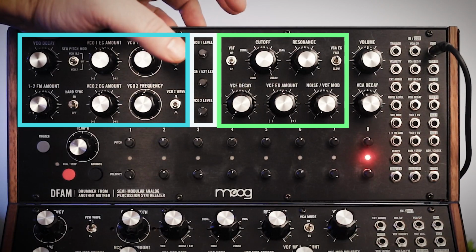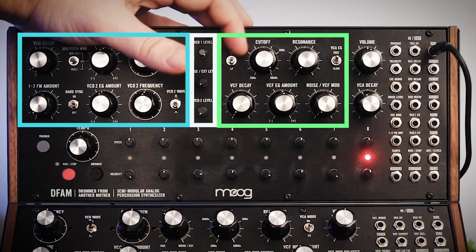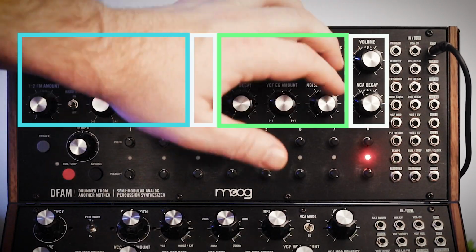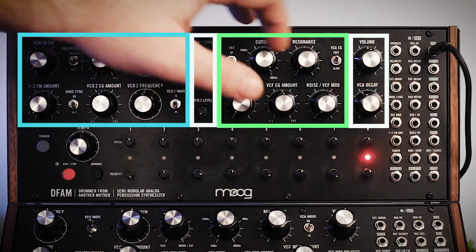You can switch between high pass and low pass filters. And this is a 4-pole low pass filter. And then over here is the VCA section with just basic volume and VCA decay.